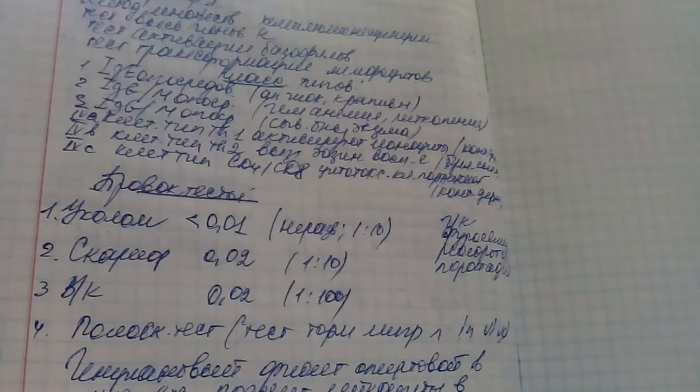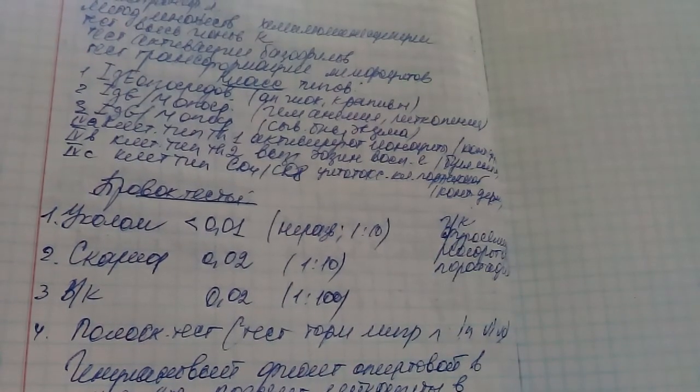There is a classification of types. The first type is immunoglobulin E mediated: anaphylactic shock, urticaria. The second type is immunoglobulin G and M mediated: hemolytic anemia, leukopenia. The third type is immunoglobulin G or M mediated: this is serum sickness, eczema.